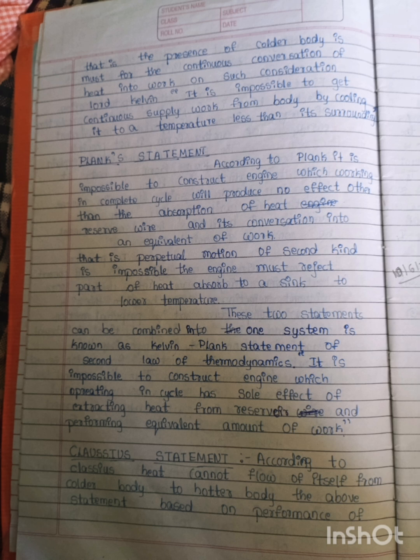Another statement is by Planck. According to Planck, it is impossible to construct an engine which, working in a complete cycle, will produce no effect other than the absorption of heat and its conversion into the equivalent amount of work. That is, perpetual motion of the second kind is impossible, as the engine must reject part of the heat absorbed to a sink at lower temperature.